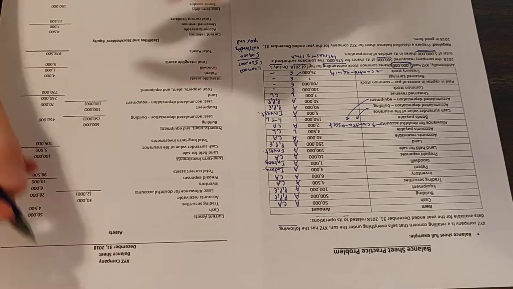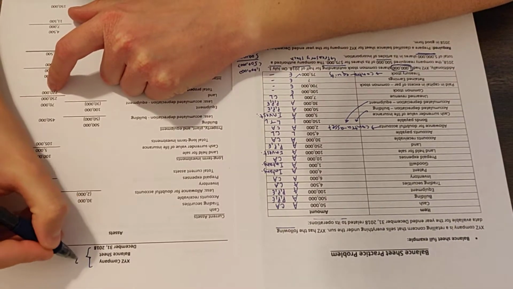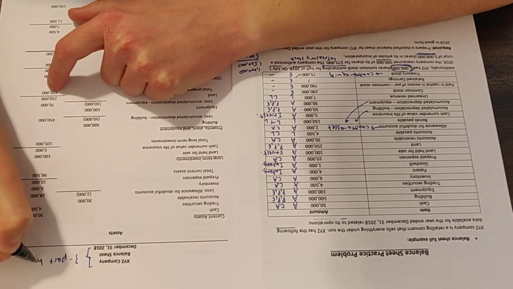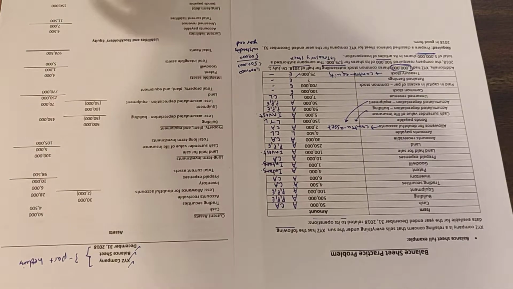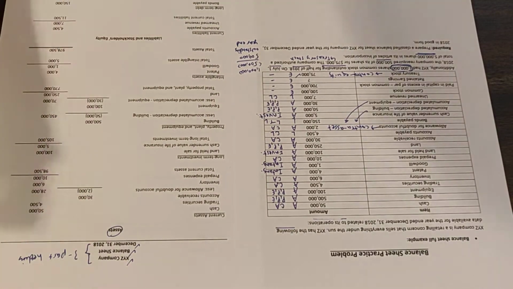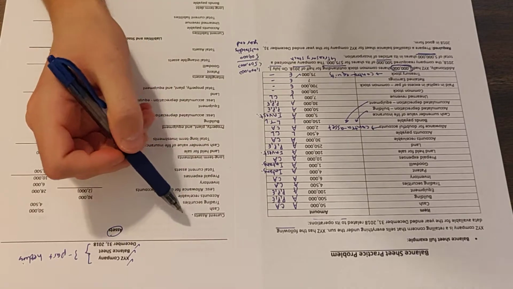Okay, so at the top here, we have the 3-part heading, which again is going to be the name of the company, the name of the statement, and then the date. Then we always start off with the assets. We just write straight up assets across the middle. Then we do current assets as our subcategory.